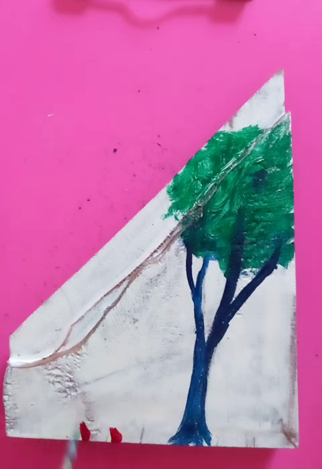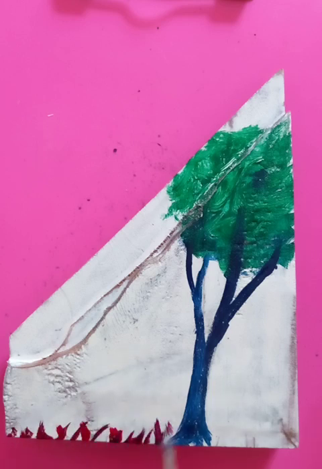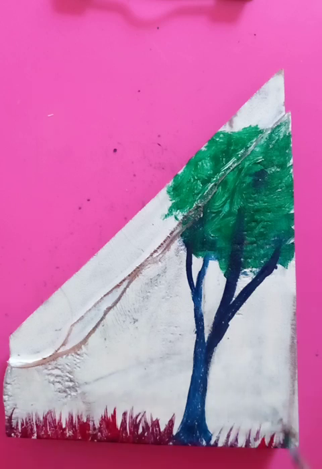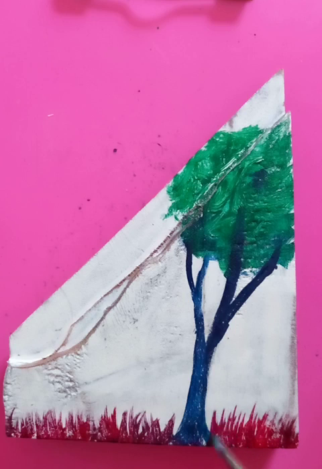Now let's put the ground with lots of red color, putting the grasses and drawing the brush strokes. You can see, you can do like me. Okay, so all the red colors, it defines lots of grasses at the bottom.